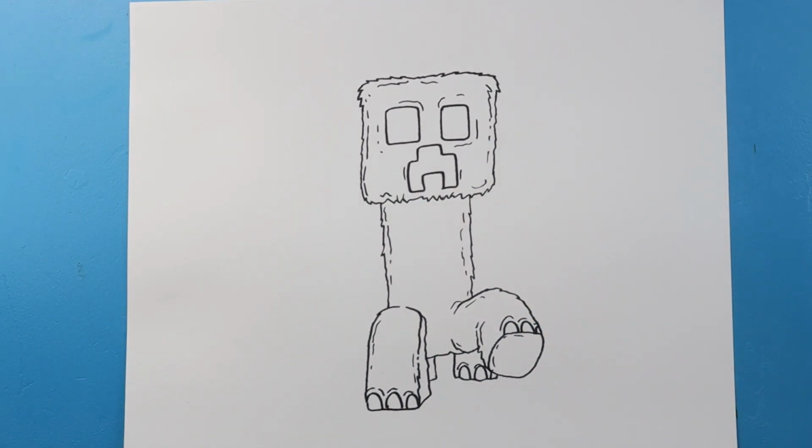And there you go. There is your drawing of a Minecraft movie creeper. I'm going to fast forward and start coloring this.